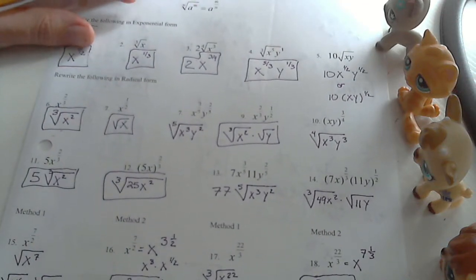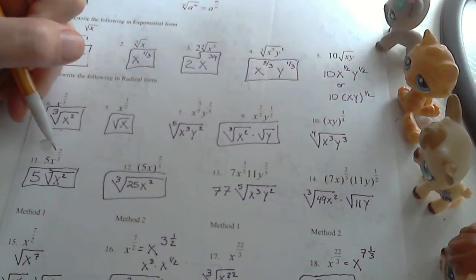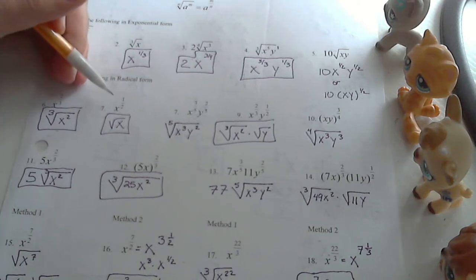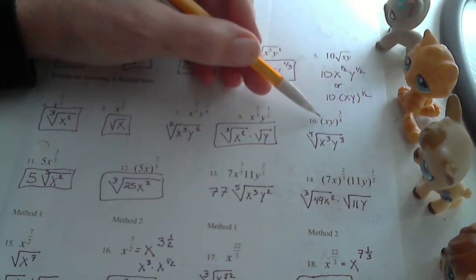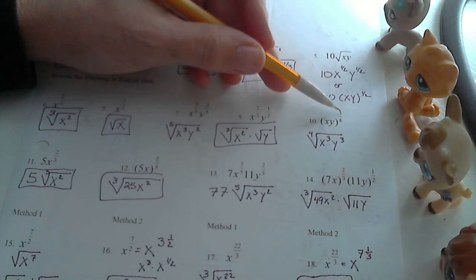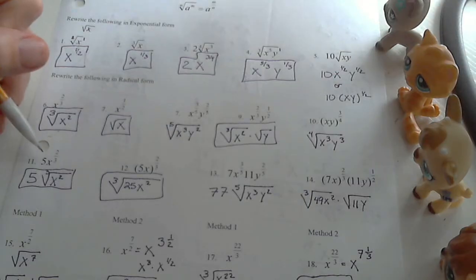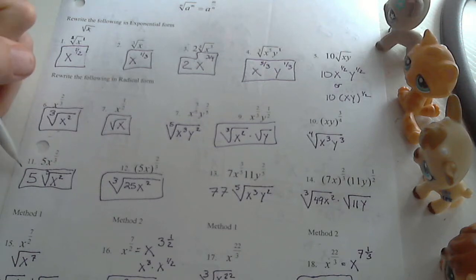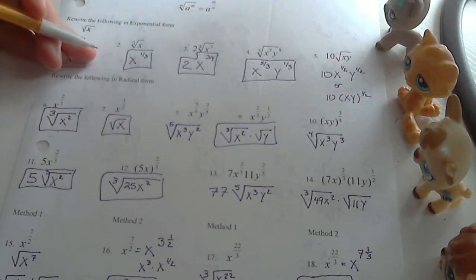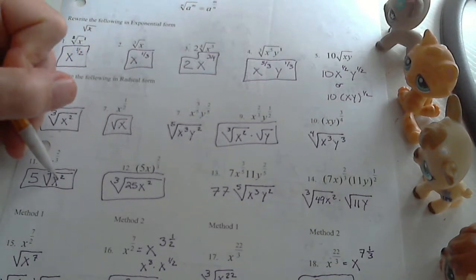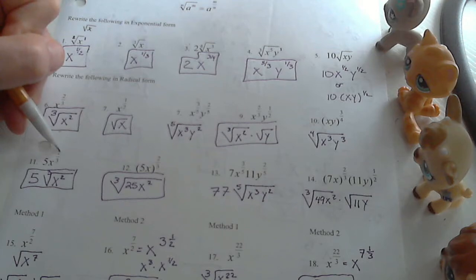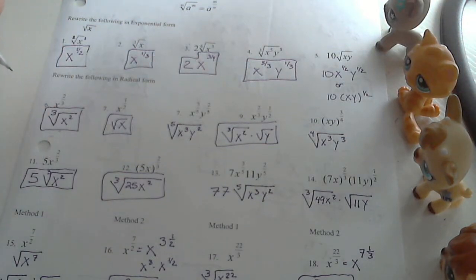Example 11 here, the exponent is 2/3. Now there's not parentheses. So hopefully you'll see the difference between 10, where the parentheses is showing you that both parts are raised to the 3/4 power. Where in this case, the 5 is not raised to the 2/3 power, only x is. So the 5 stays separate out here. We put the x inside, raised to the second power again because the numerator becomes the exponent, and the denominator becomes the index.